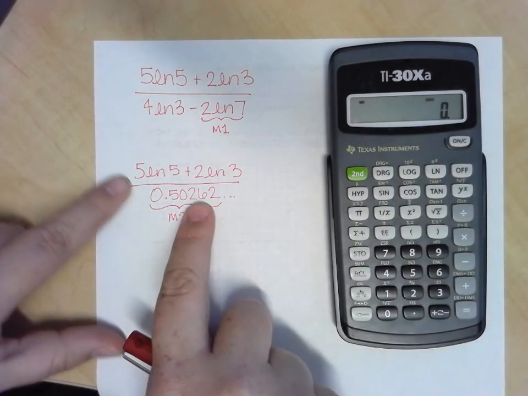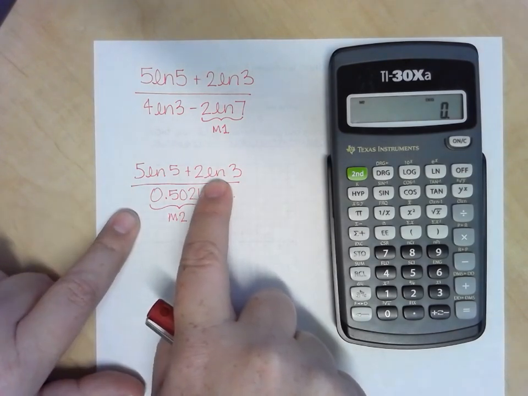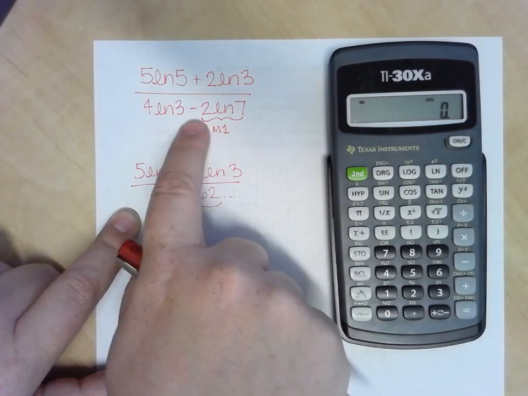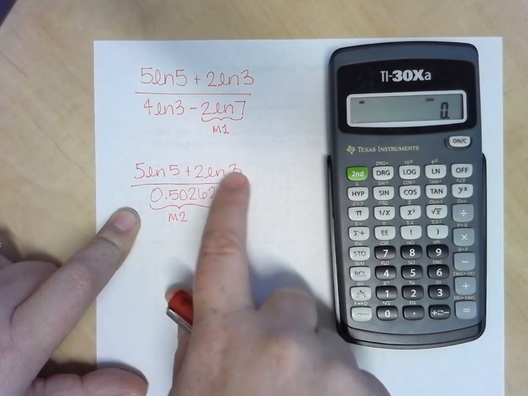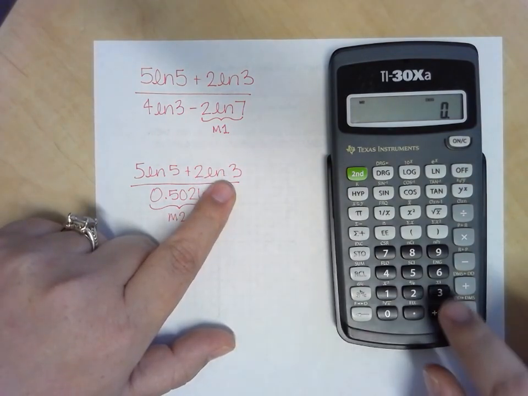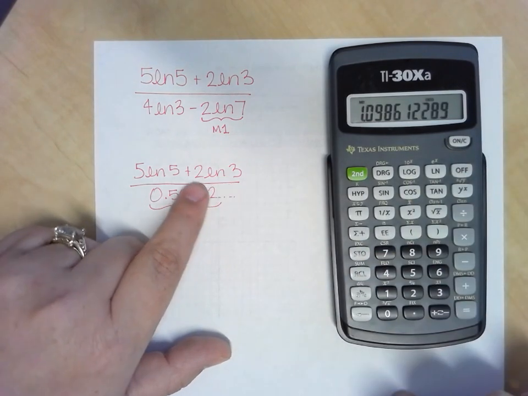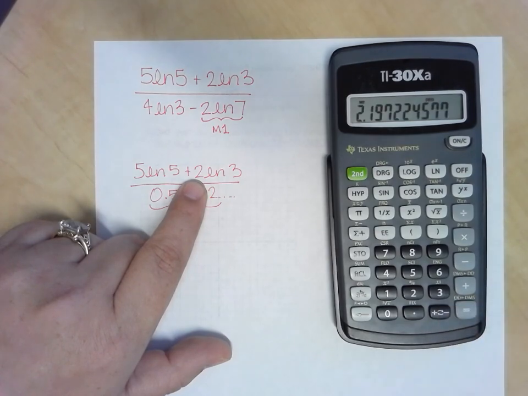Okay, so now I want to move on and do the top. Again, I'm going to do the second one first. Well, actually, in this case, it doesn't matter because I'm adding, but in this one, I did the second one first because I was subtracting. But just for the sake of being consistent, I'll go ahead and do that second term first. So I'm going to put in 3 and take the ln of it. And then I have a coefficient of 2, so I'm going to multiply by 2, which gives me 2.19, whatever.